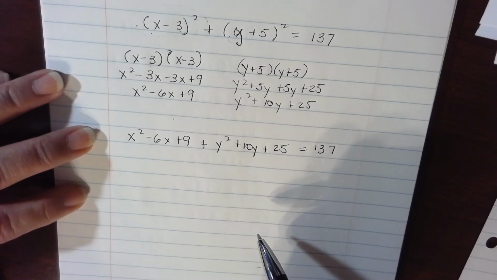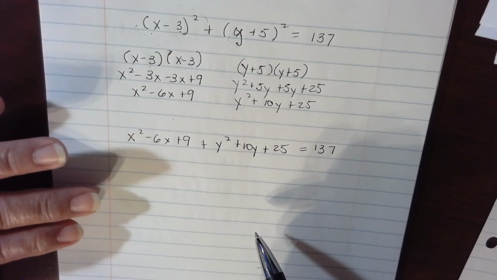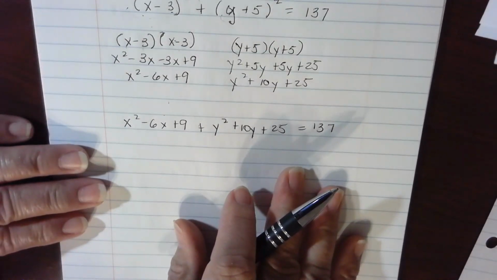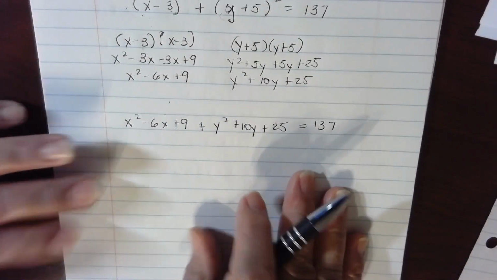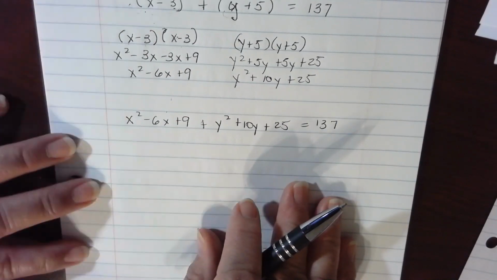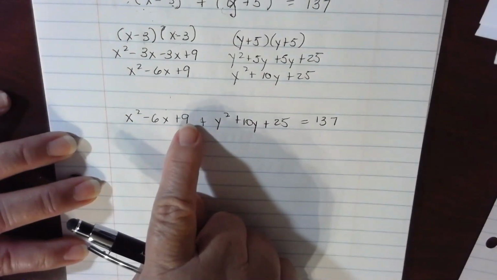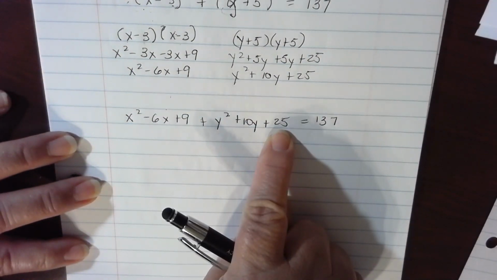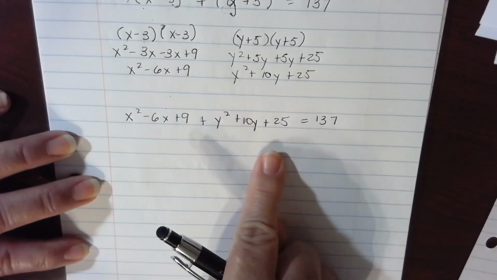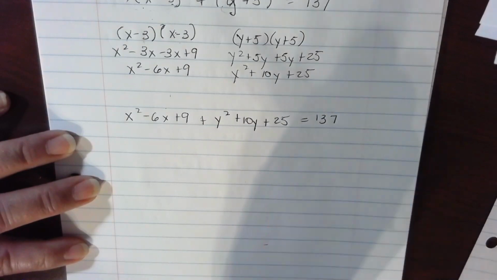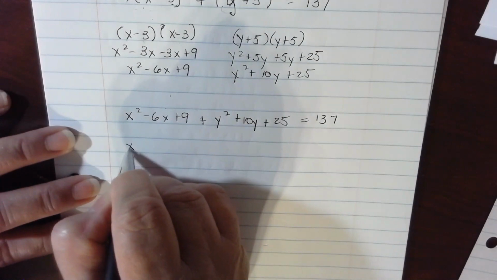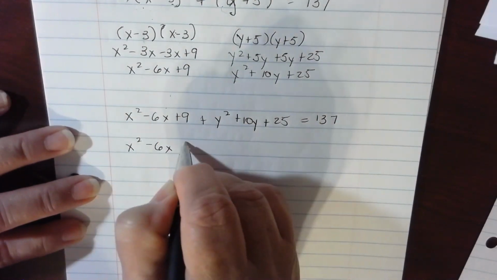So the next part that I'm going to do, there's really some choices about the order. These are the things that need to happen. You need to combine this number and that number. You need to get it x squared, y squared, x, y, number, and you need to subtract the 137. And those can kind of be done in multiple orders, so I'm just going to do it like this.